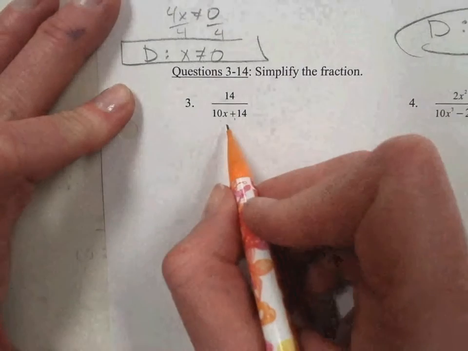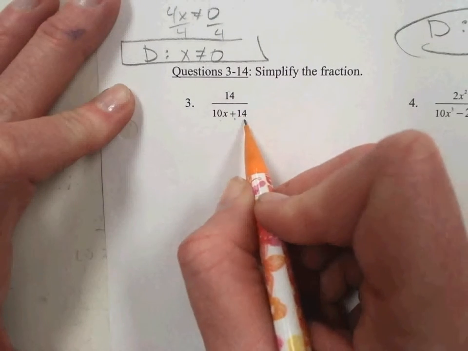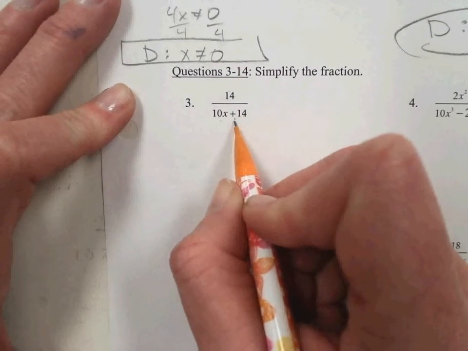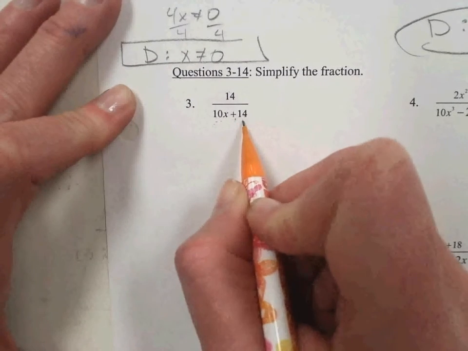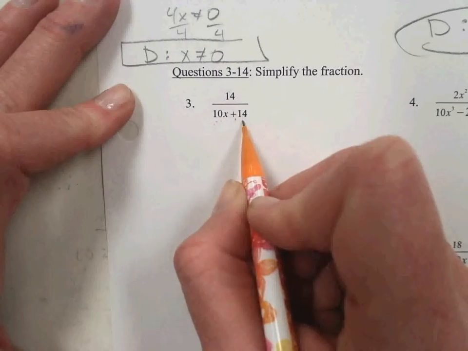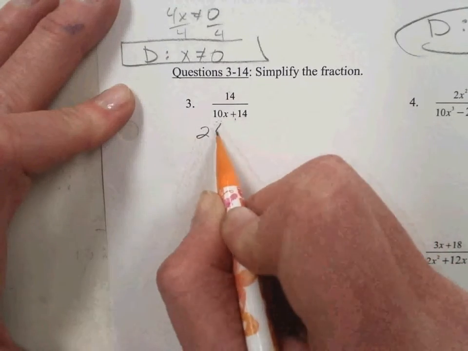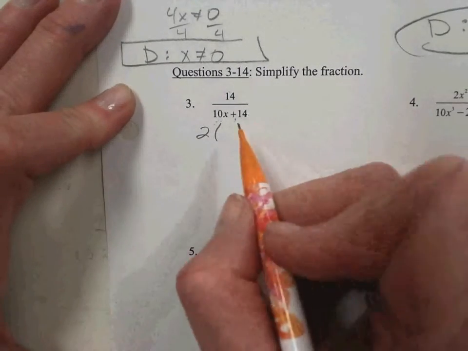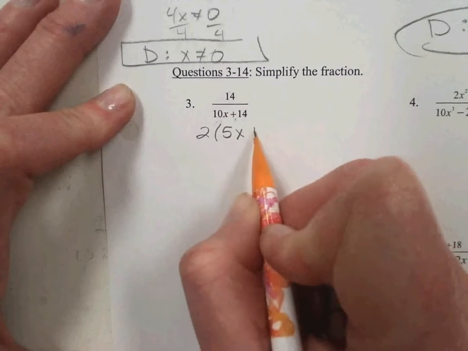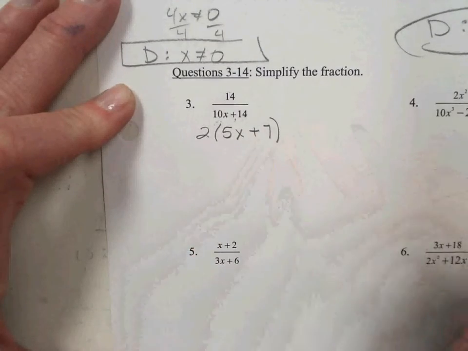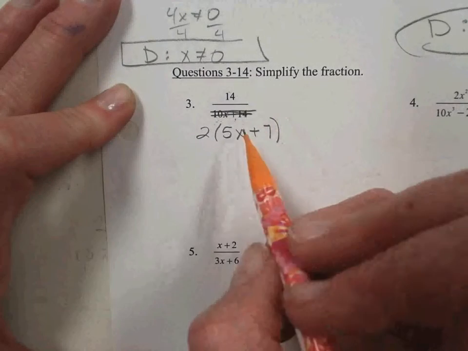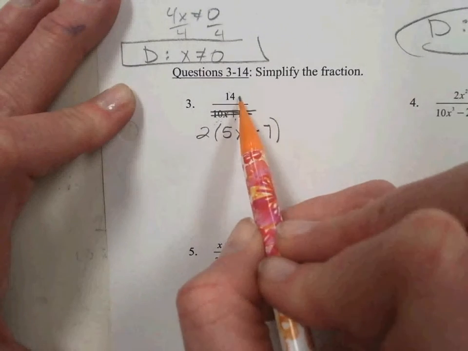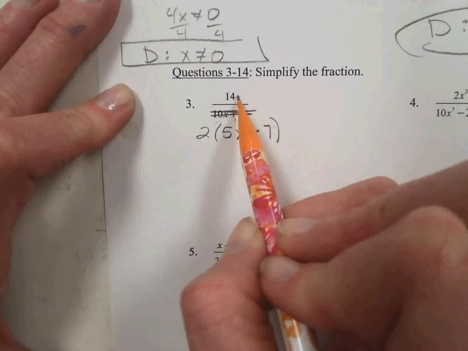And then 14 divided by 14, it's the same, right? So we can't divide across an addition sign. So we do need to factor this first. So we look for the common factor between 10 and 14. 2. So we're going to factor out a 2, leaving us with 5x plus 7. Over 14. I'm going to cross out that denominator that we previously had. 14 is still in the numerator.